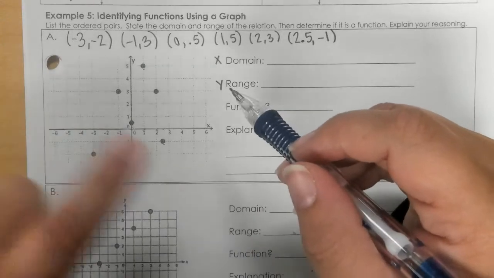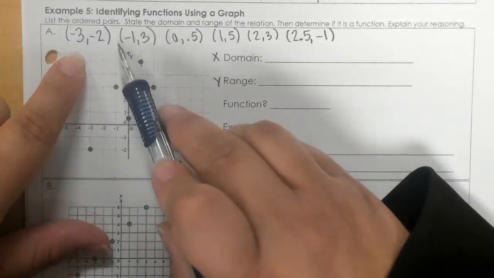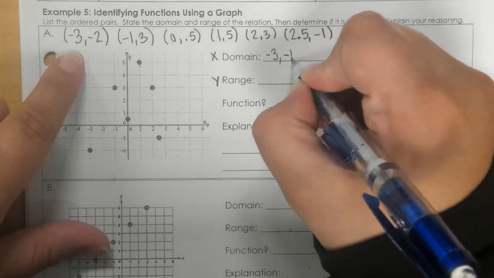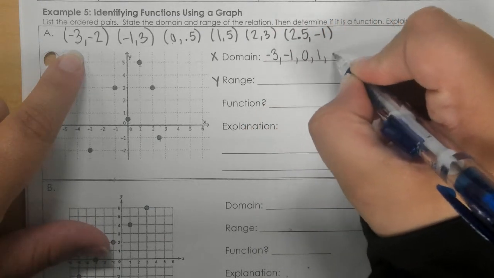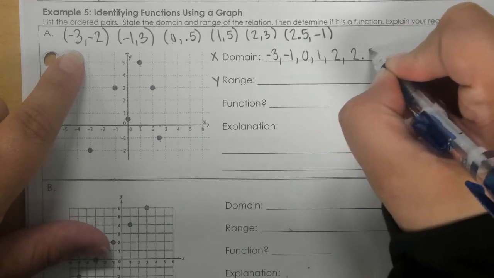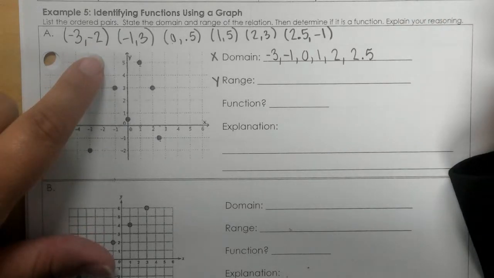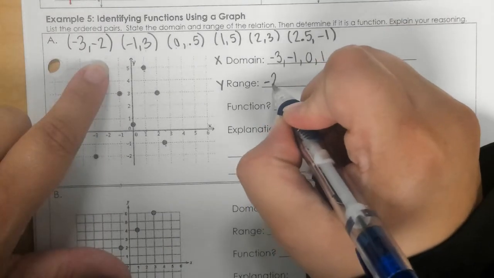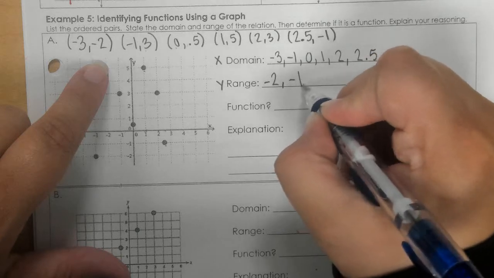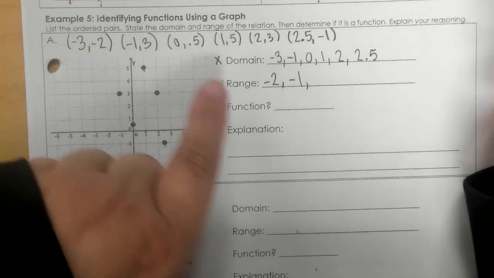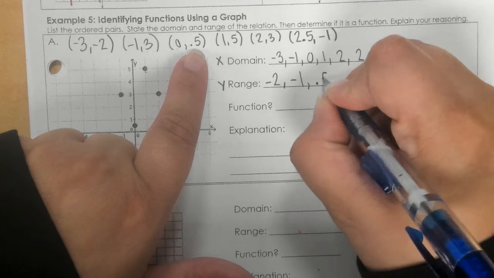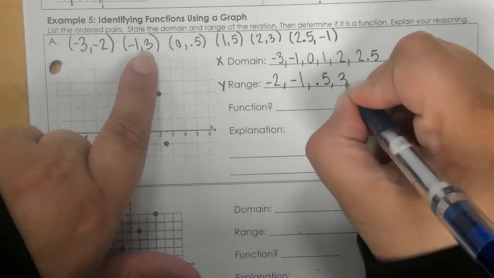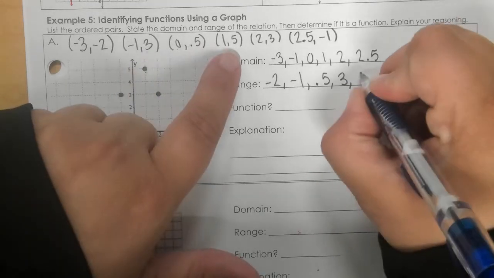If you go from left to right, the idea is that all of your x's will be in order from least to greatest, which they are. So that would be easy to write down. For your range, I'm looking for my least, so that would be -2, then -1. Then I have 0.5. I have two 3's, so I'm going to write down just one of them. And then I have a 5.